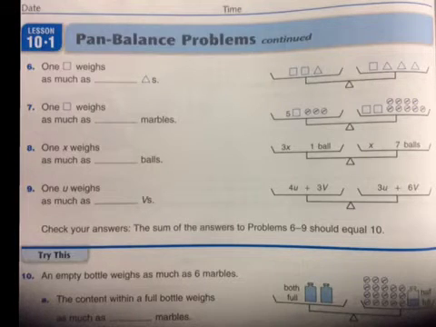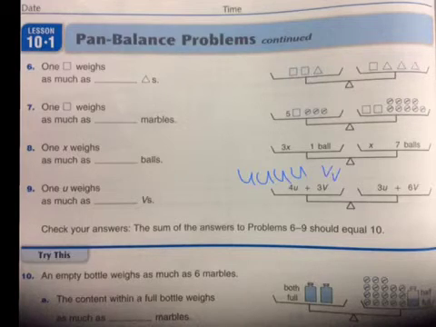Continuing on the next page, we will have the same styles of questions from 6 to 9. Take a look at 9. Let me help you with this one. Here we have 4 U's. Okay, so 1 U, 2, 3, and 4, right? And we also have 3 V's. 1, 2, 3. And we're saying that those are equal to 3 U's, 1, 2, 3, and 6 V's. 1, 2, 3, 4, 5, 6.